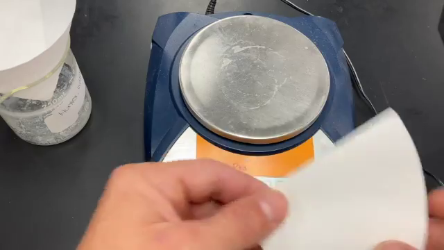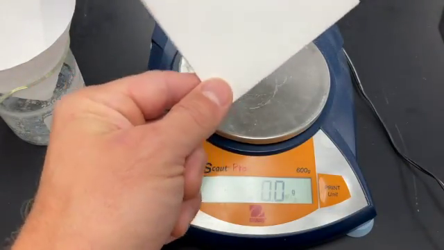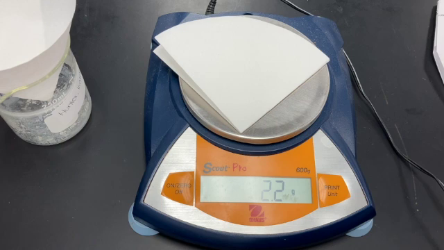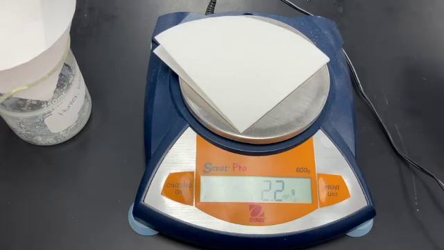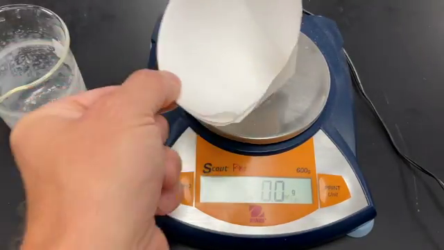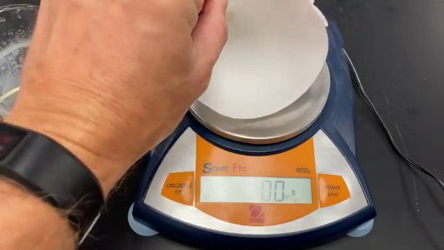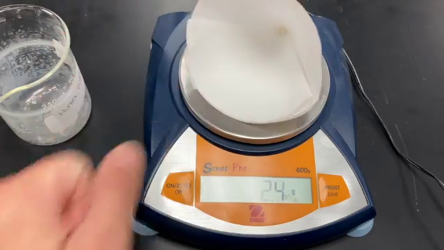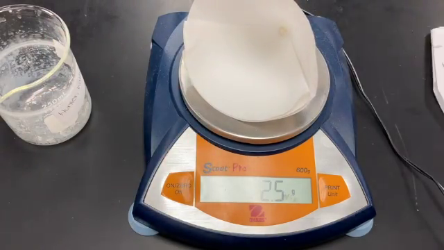The first thing we need to know is the mass of our filter paper. Everybody needs to jot this down off to the side. The empty filter paper with nothing on it, a brand new one, is 2.2 grams. I'm going to jot that off to the side. That's just the paper. 2.2 grams is just the paper. Next, we're going to take our precipitate, the calcium carbonate that we made. You see a little bit in the bottom. This ought to weigh more. Its mass ought to be more than 2.2, hopefully. There we go. 2.5 grams.